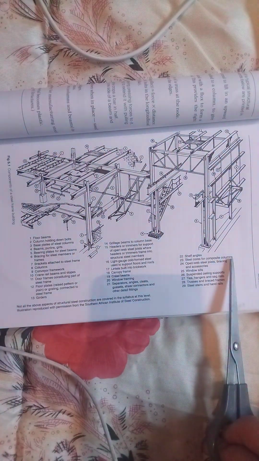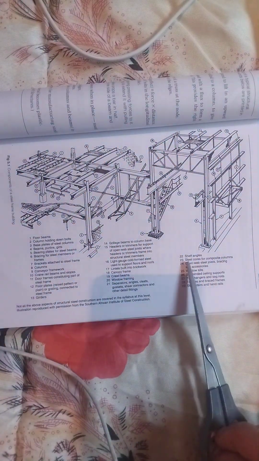That's what I'm thinking. But you should make sure what they mean by steel cores for composite columns. I'm not exactly sure, because I never saw something like that on a construction site. So I don't know the function of a steel core for composite columns. But if you go to YouTube or Google, you can do a bit more research on steel cores for composite columns.